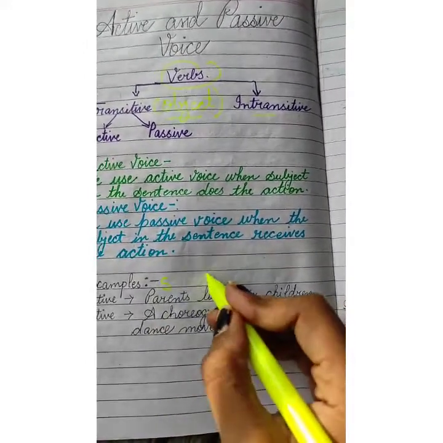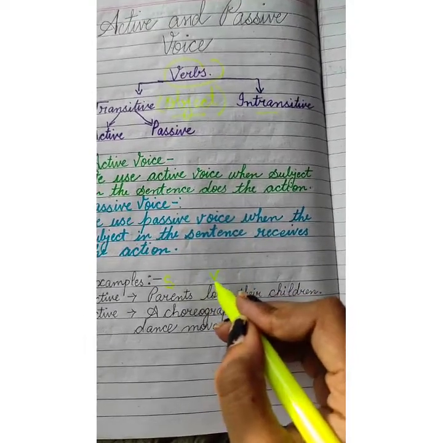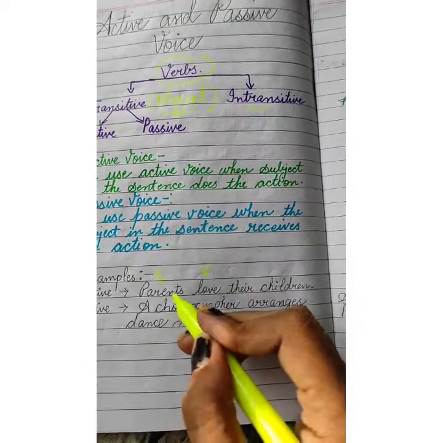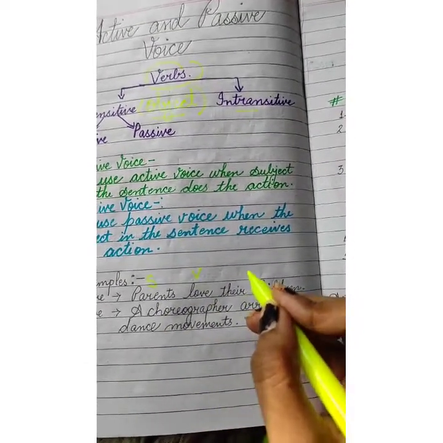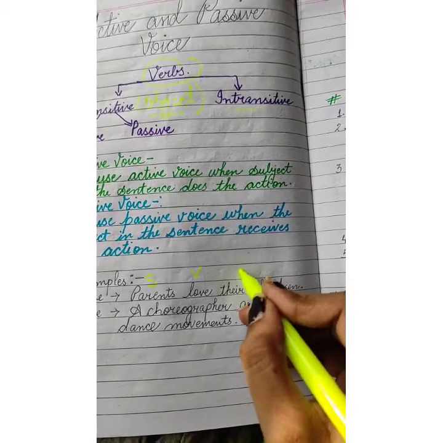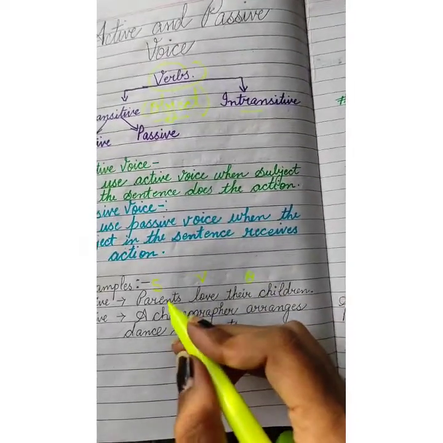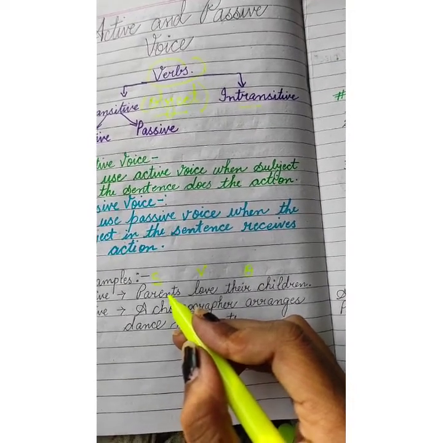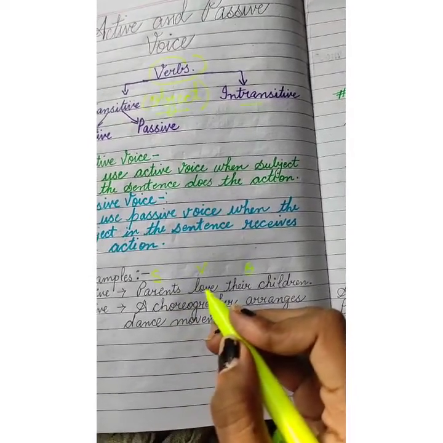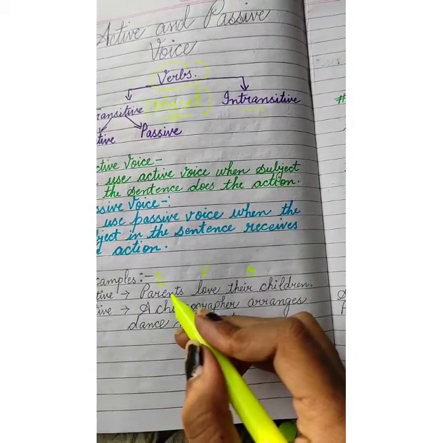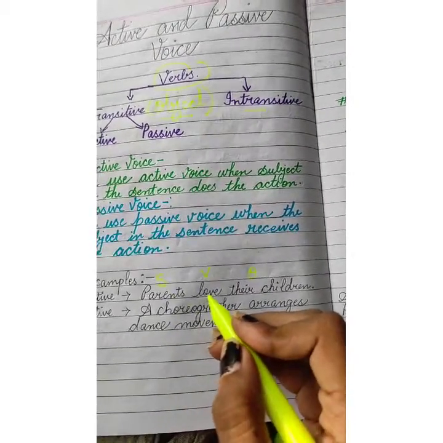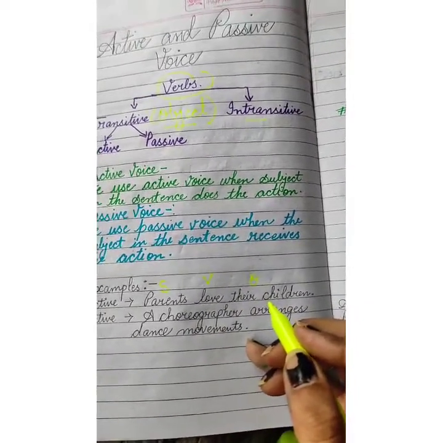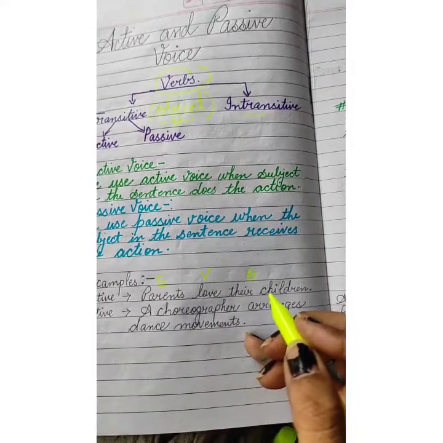Love is the verb, or the action which is done by the subject. And their children is the object. So here the subject is doing the action of love, and for whom? For the object, that is the children.